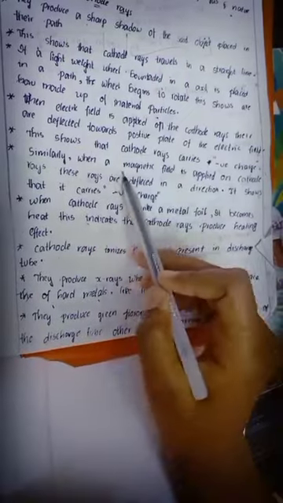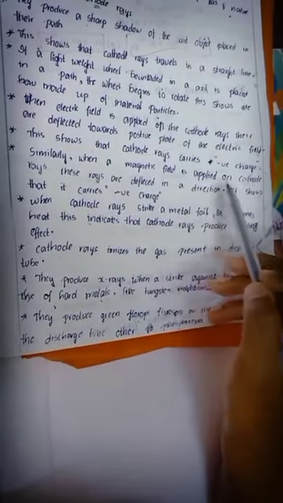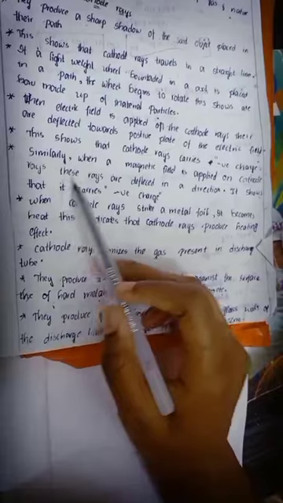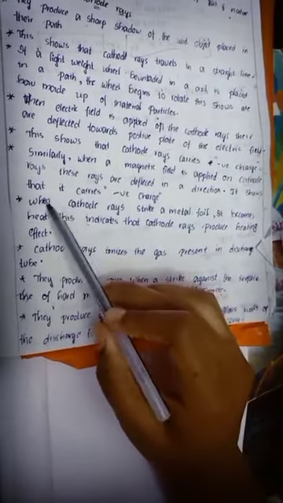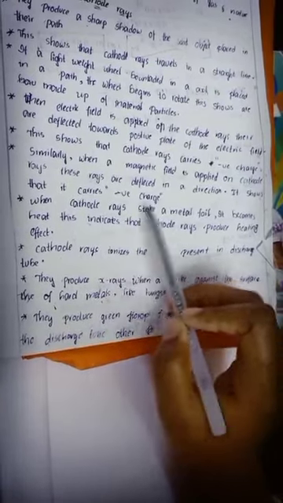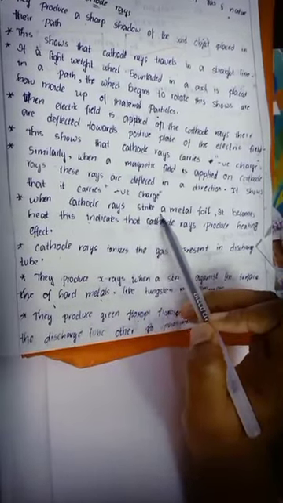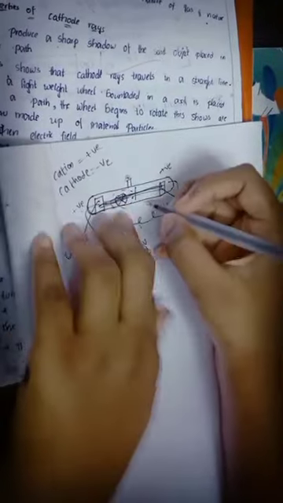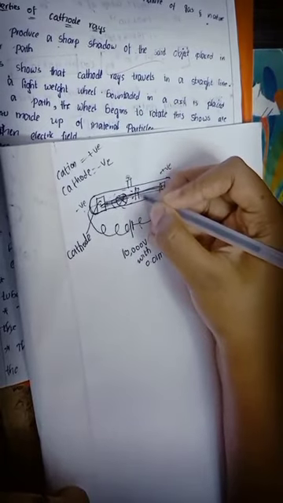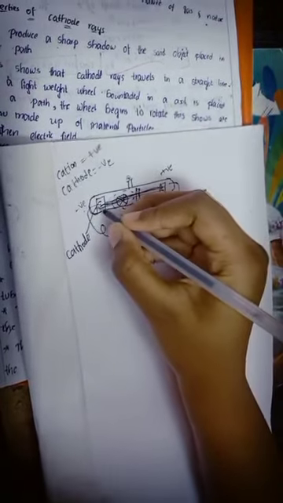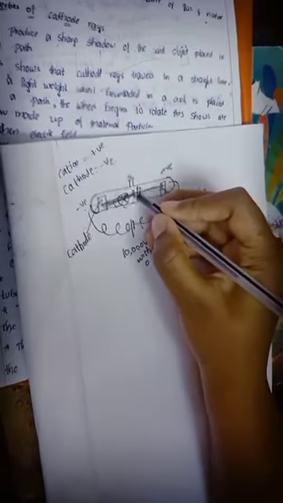Similarly, when a magnetic field is applied on the cathode rays, these rays are deflected in a direction. It shows that they carry negative charge. When cathode rays strike a metal foil, see, here if you remove the wheel and place the metal foil here, cathode rays pass through the metal foil and go towards the anode.